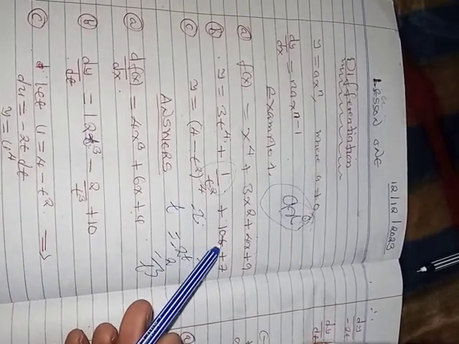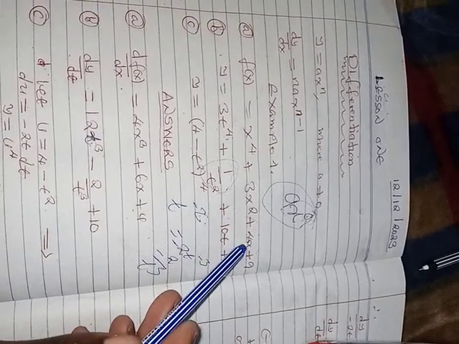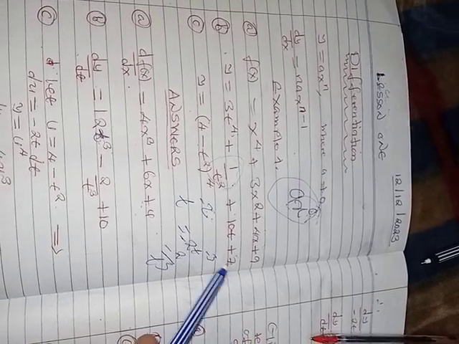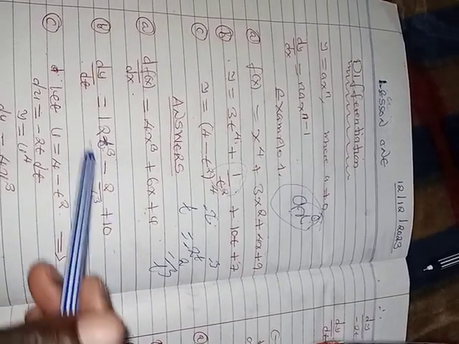Now differentiating 10t, the same thing that we did on 4x, we'll have 10. Differentiating 7, this is a constant number, we'll have 0. So this is the answer.